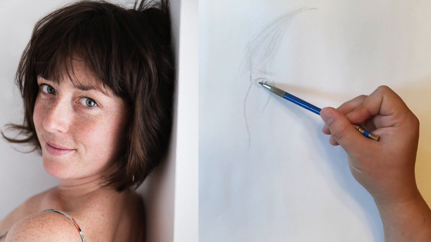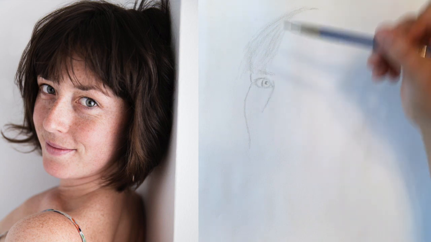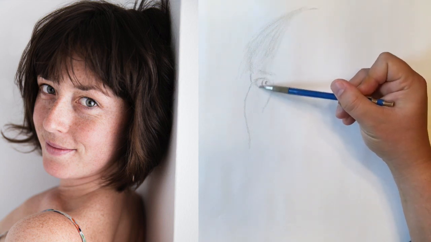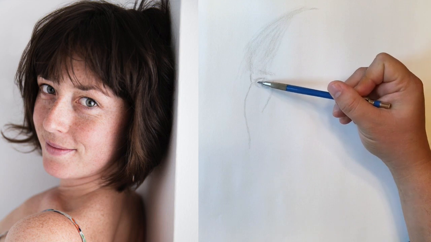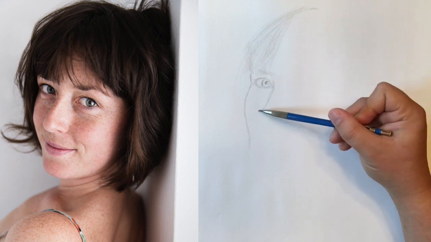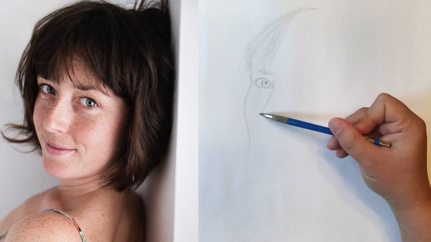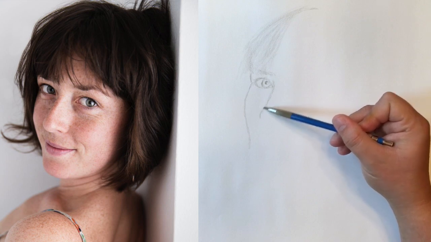It's somewhere in the middle of the white of her eye. If you look straight up and down on the picture, it's not quite to the tip of her eye. So we'll put it somewhere right about here.